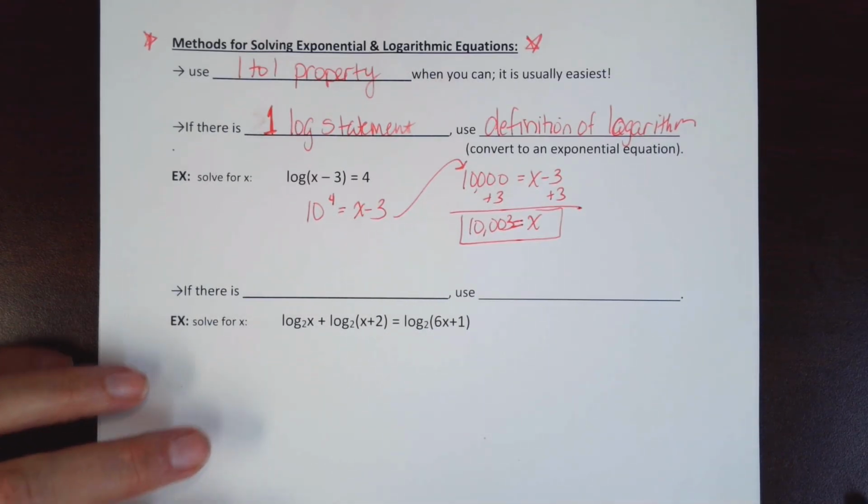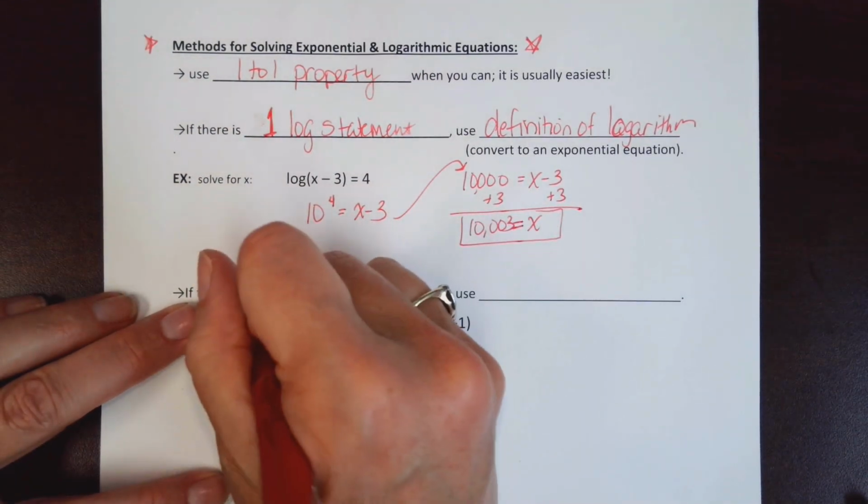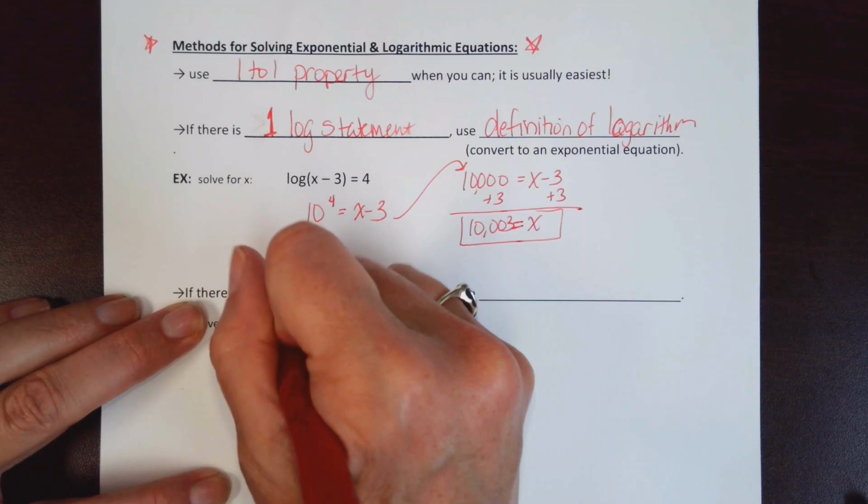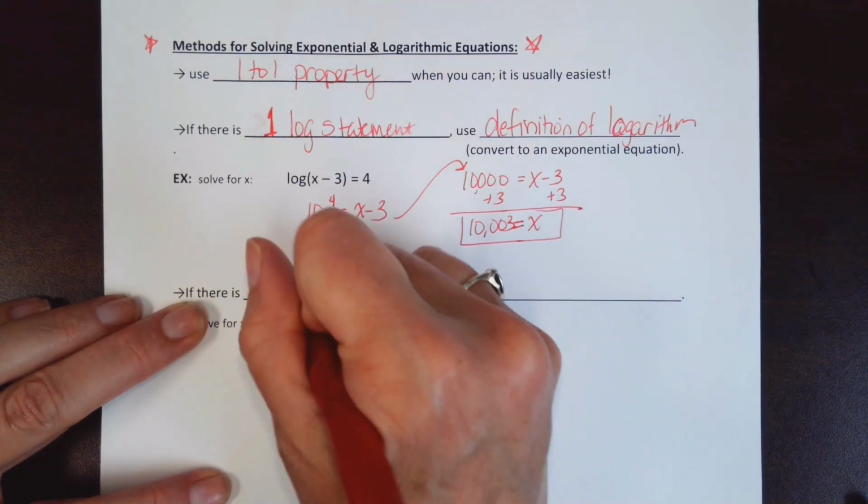Okay, now, what if there is more than one log statement? Now we're in the right spot. More than one log statement.